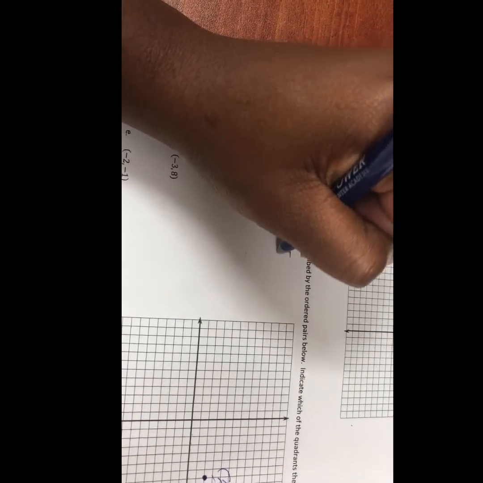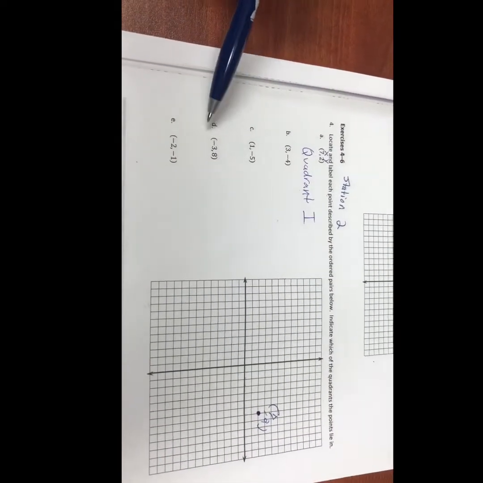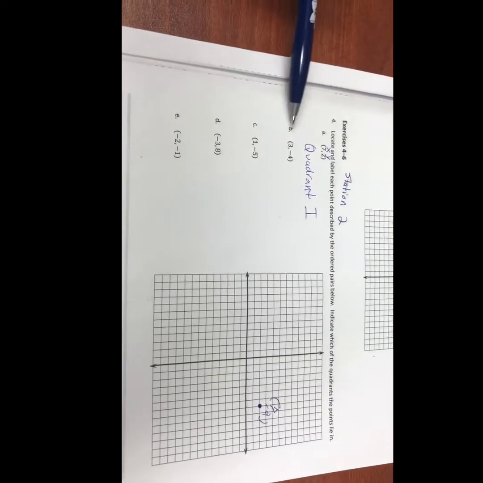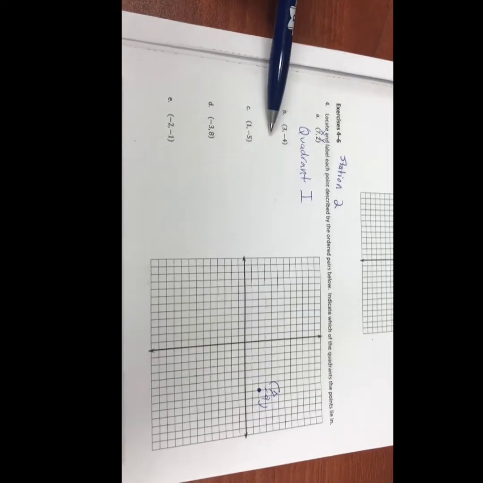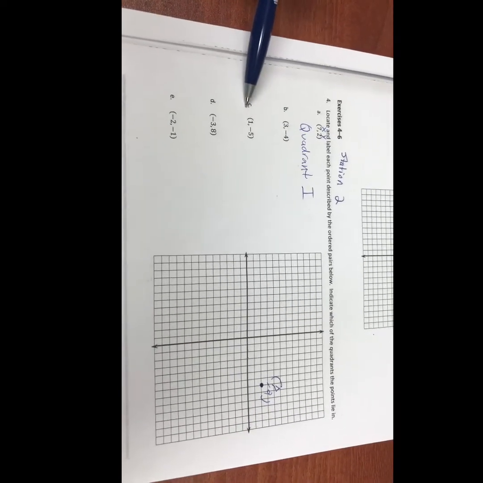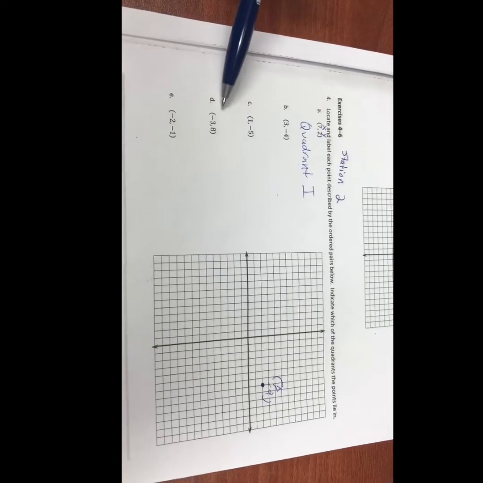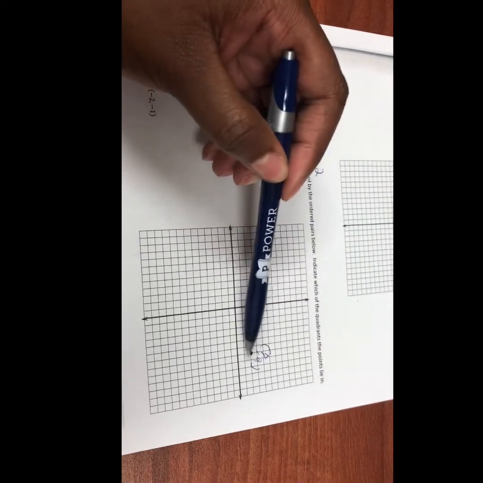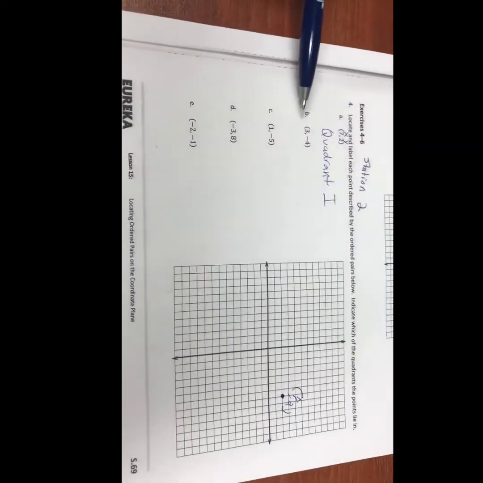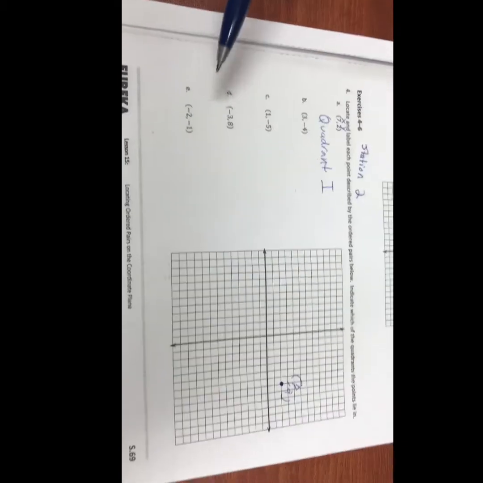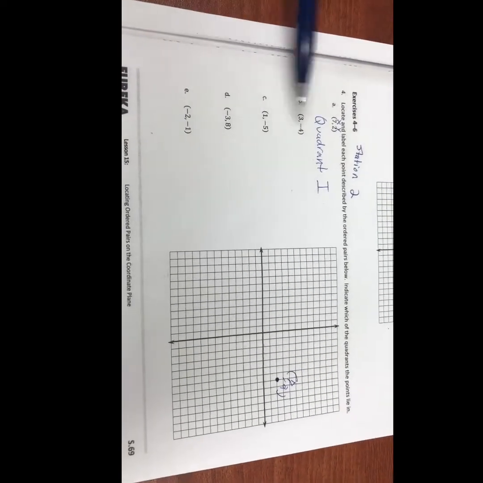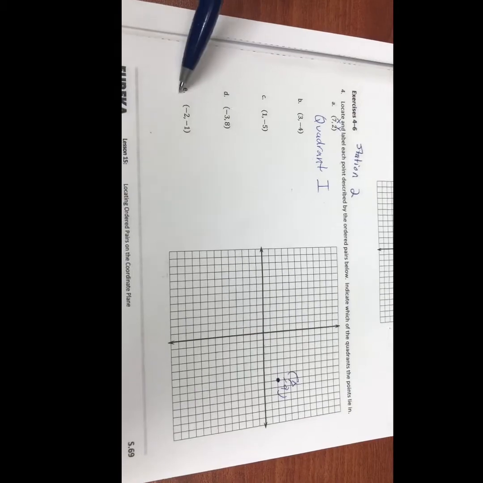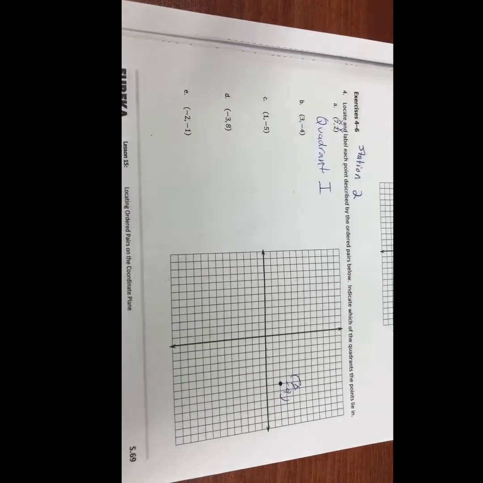I want you to write quadrant, just once, and then the Roman numeral. So that's what you're going to do. You need to do B, C, D, and E. I'm not going to put the answers on video. You just put your answers here. You can label your points here, and then at some point, a teacher will come around and check your work. Do these independently, and then you can check your work.